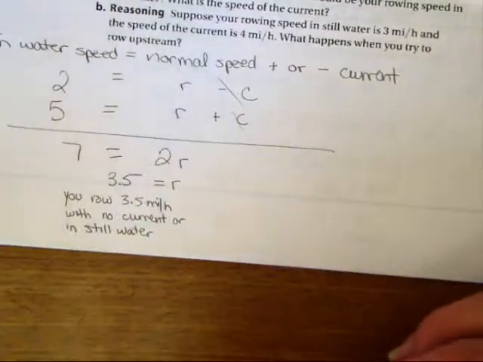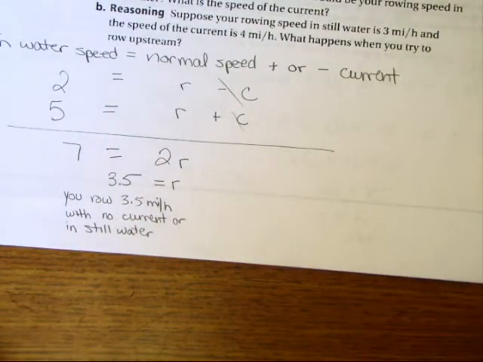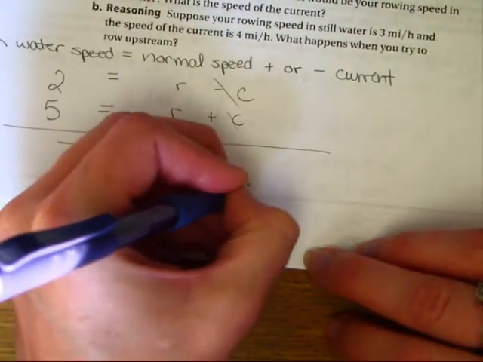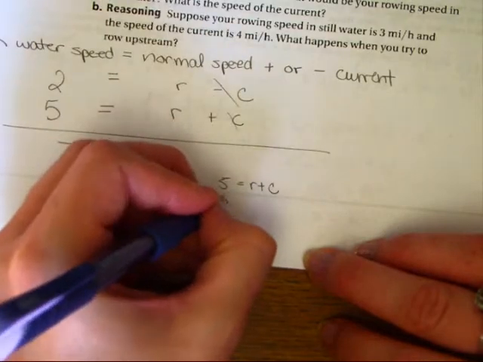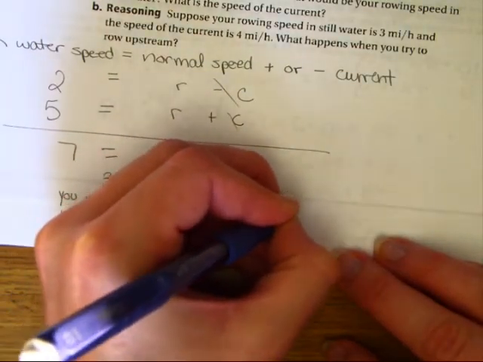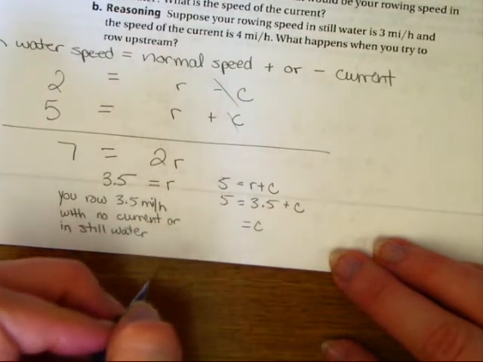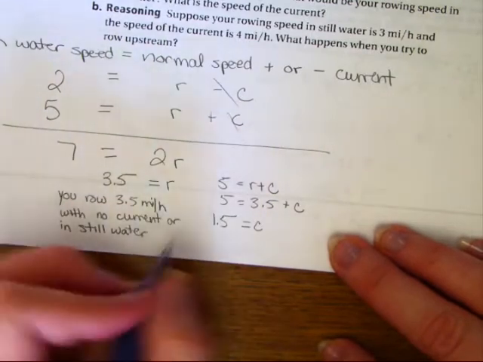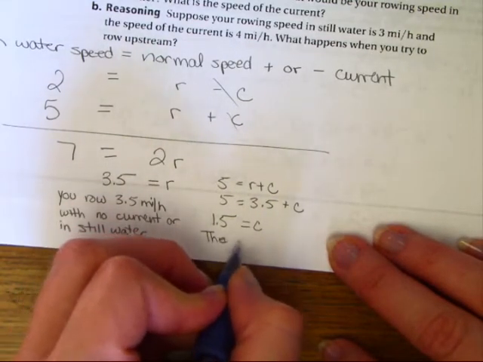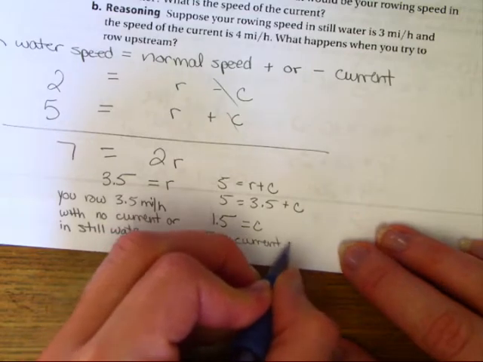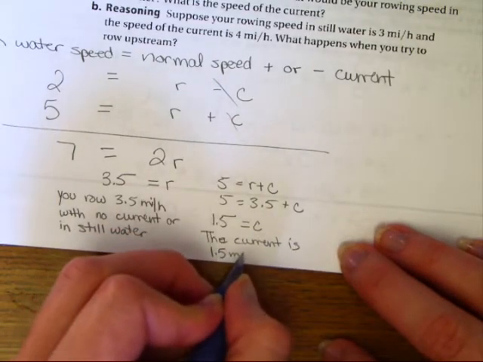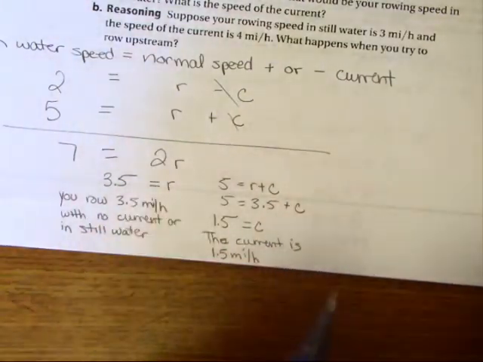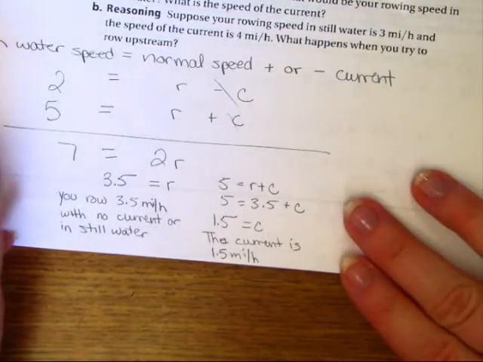Okay? They also did want us to solve for the current, though. If you read the problem, it says also what is the speed of the current. Well, let's plug that into 5 equals R plus C. Okay? So that's 5 equals 3.5 plus C. Take away 3.5, and C turns out to be 1.5. So we can say the current is 1.5 miles an hour, and that's fighting with you against, like when you're going upstream, and it's helping you when you're going downstream. So that answers part A.